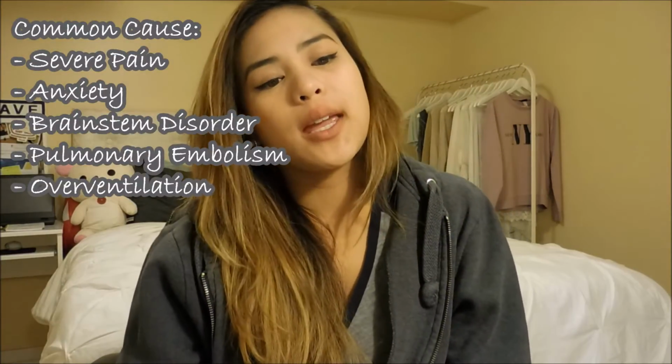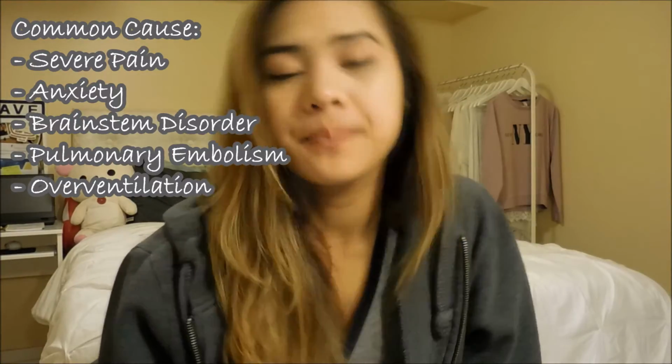Okay? Good. For your respiratory alkalosis patients, what is going on with these people? Well, let's take a look. The common causes are severe pain, anxiety, brainstem disorder, PE, also known as pulmonary embolism, and overventilation if they are on a controlled ventilator. Respiratory alkalosis is opposite of what respiratory acidosis is. They are breathing out too much CO2, leaving the lungs really basic.